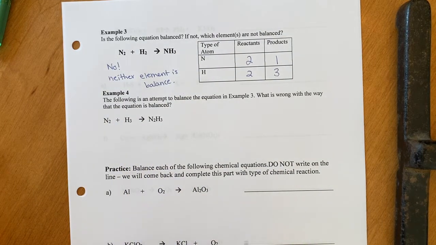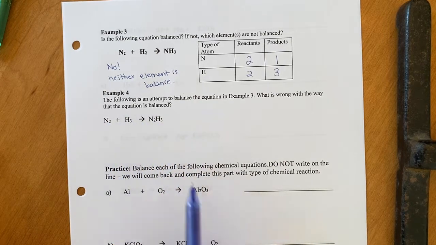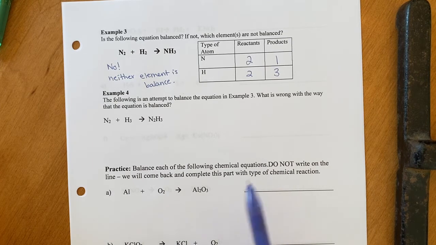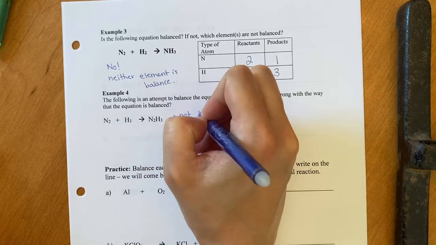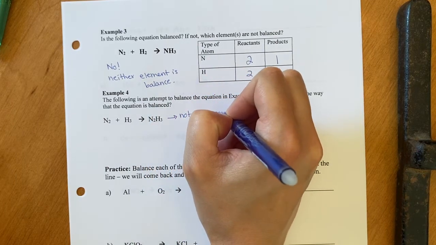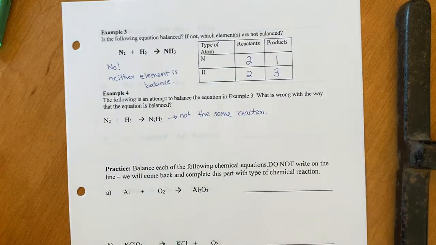So they've changed the subscripts to reflect the same number of elements on both sides. So technically, yes, it's balanced in the fact that it has the equal numbers of atoms on both sides of the arrow. But the problem here is that it's no longer the same reaction. Okay, it's a completely different thing.